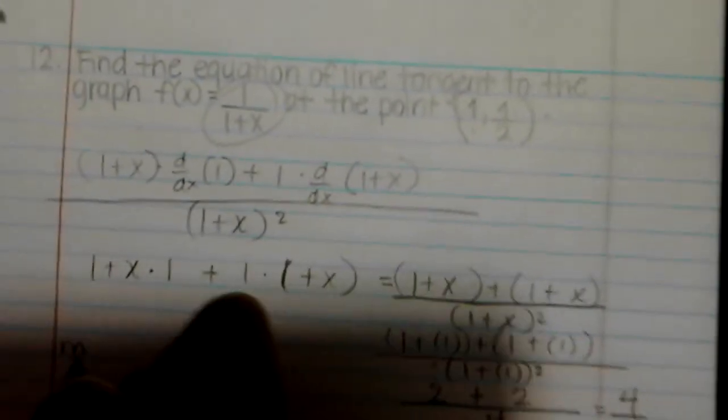So now you're going to use the point slope, which is y minus y1 equals m times x minus x1. You're going to plug in your x and y values and your slope. So you're going to put y minus 1/2 equals, the slope is just 1/4 times x minus 1.